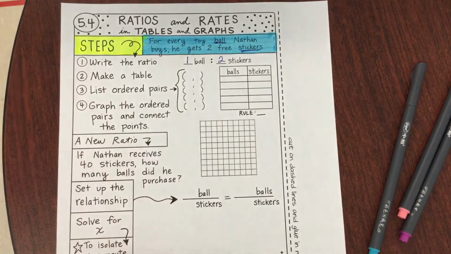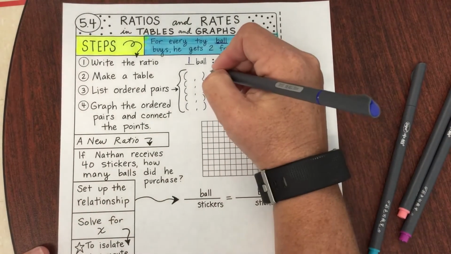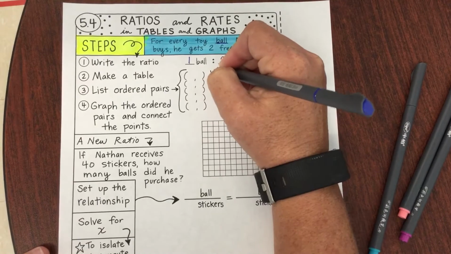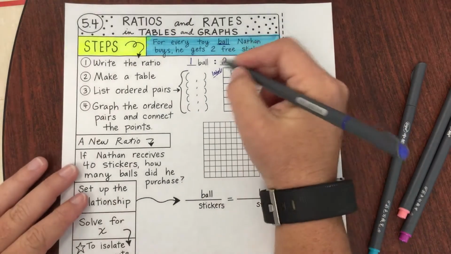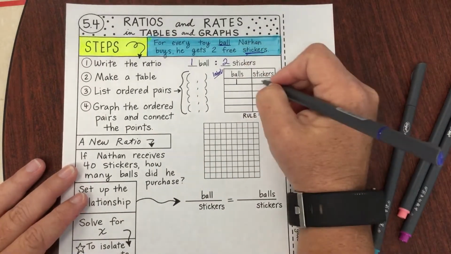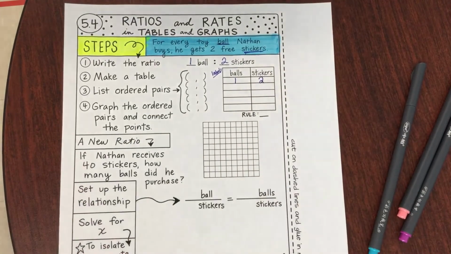Now I'm going to make a table. The very first part of my table is always my labels. So I always have to make sure that I start with my labels on my table. Now, from that, I'm going to fill in. I know that 1 ball is going to give me 2 stickers.